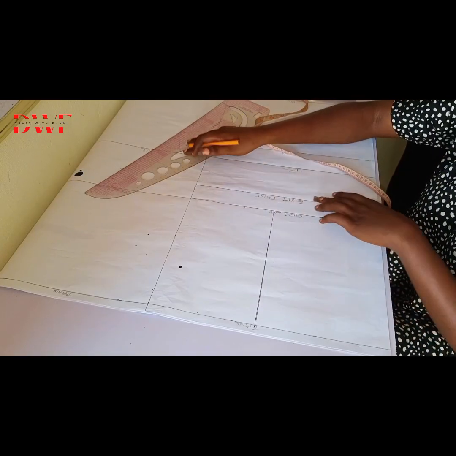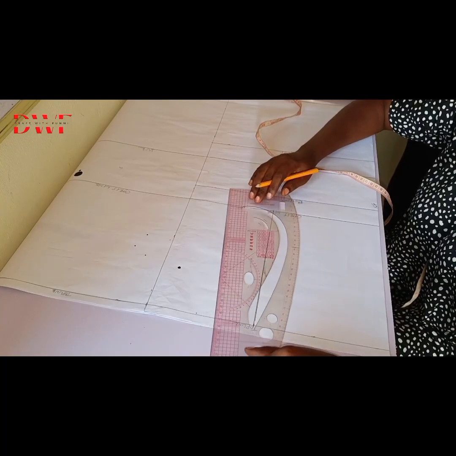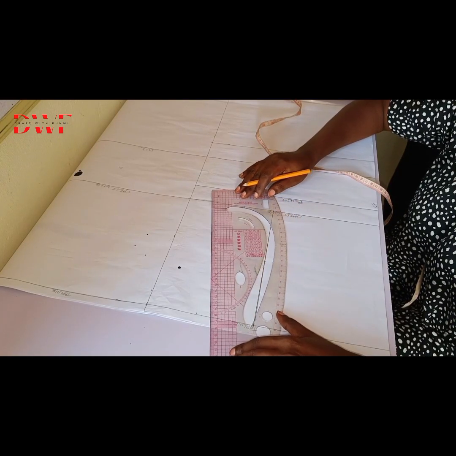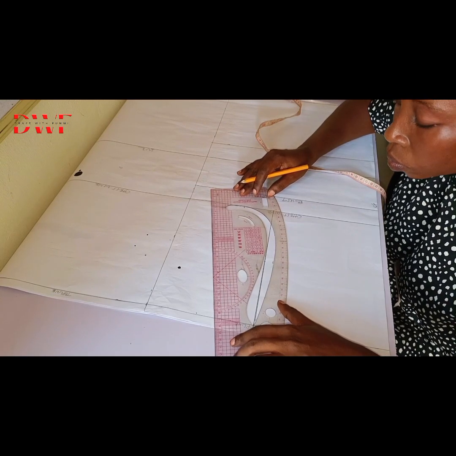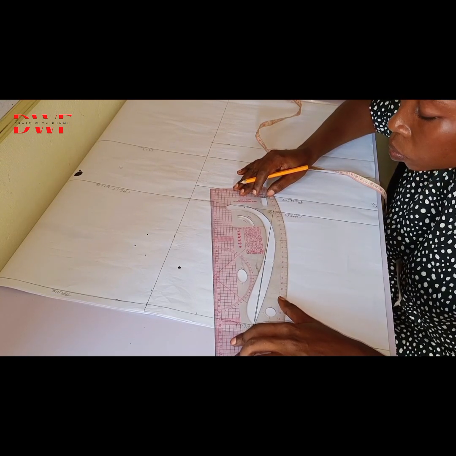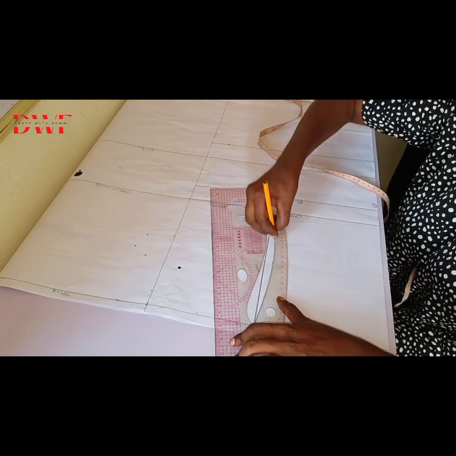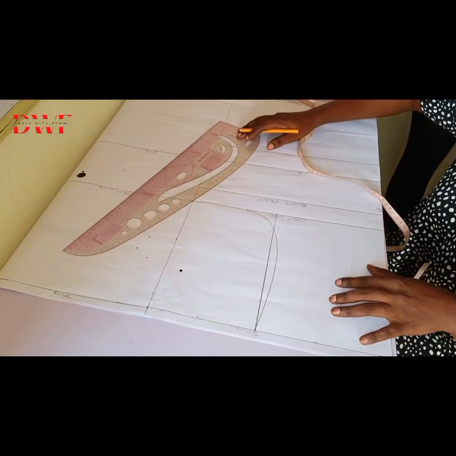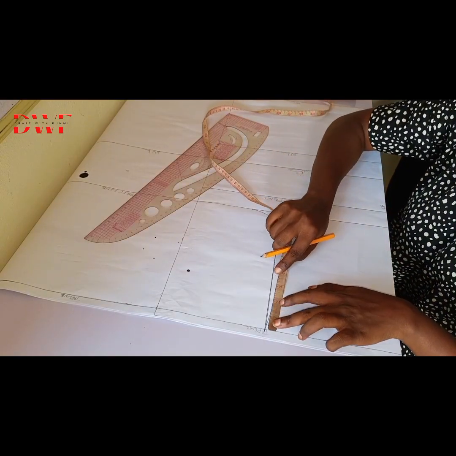your bust circumference divided by 4. Mark it out. Then from this point you're going to connect these three dots together, right from the shoulder line to the 0.5 you measured in and to the bust circumference you marked on your chest line. So connect this like so. This marks out your armhole.